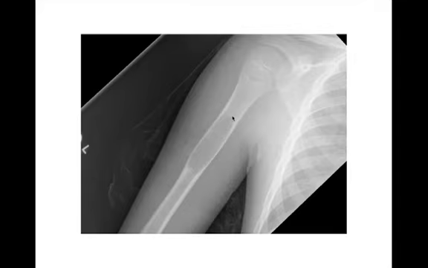Another humerus, geographic lytic lesion, non-sclerotic border, centered in the diaphysis of the proximal humerus. This one also has a pathological fracture through it, and here's your fallen fragment sign. So again, pathognomonic for unicameral or solitary bone cyst. So lesions are centered in the diaphysis or sometimes the metaphysis of the long bones. And when you see the fallen fragment sign, as you do here, this is classic for a unicameral bone cyst or a solitary bone cyst, same thing. Also note this is a young patient, which is the age range these occur in.